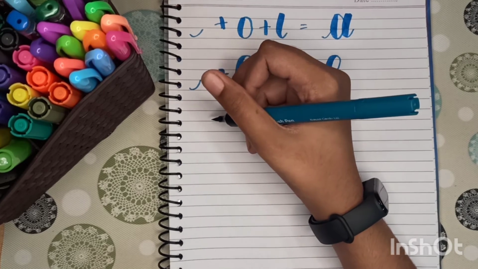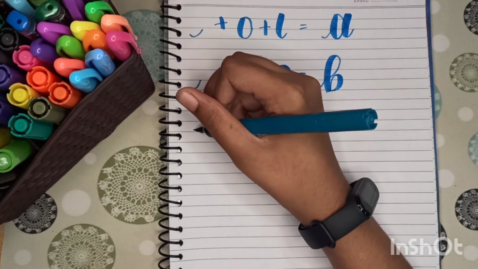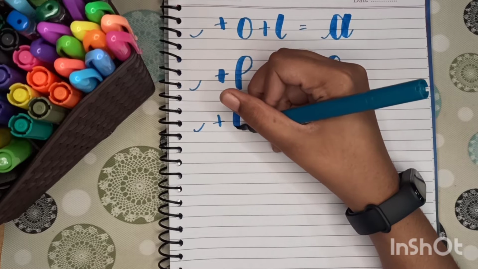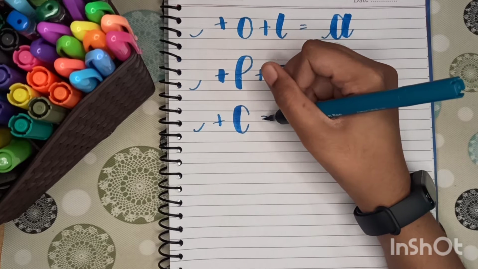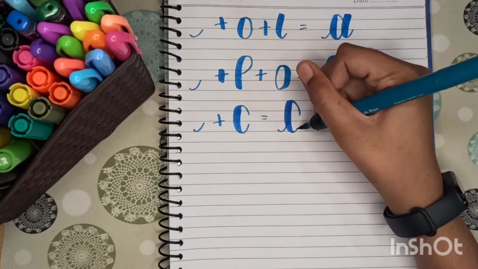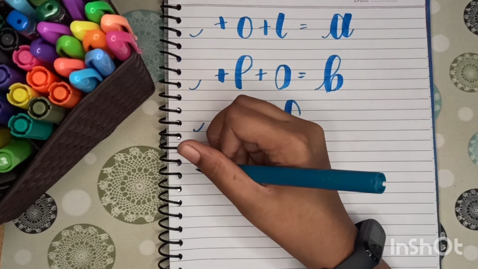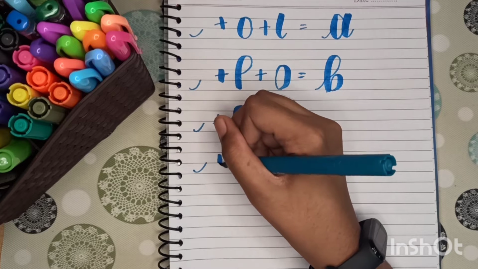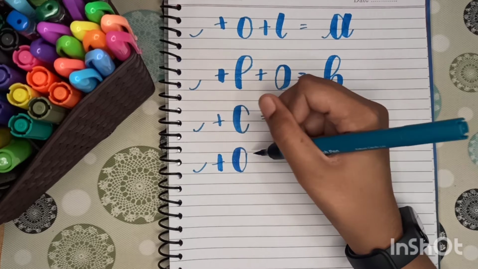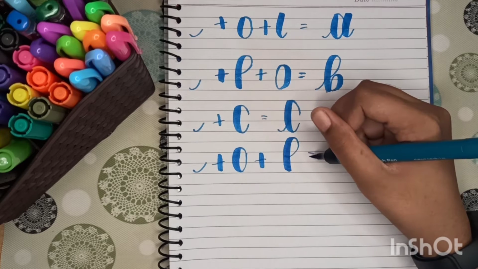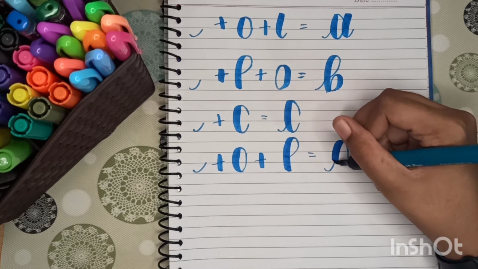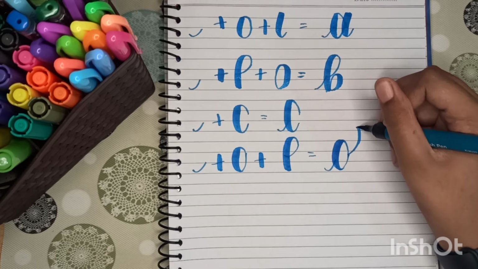To make the letter C, you're going to need a thin stroke and half of an O stroke, and this is how you make C. Now to make the letter D, you're going to need a thin stroke, an O stroke, and an ascender stroke.